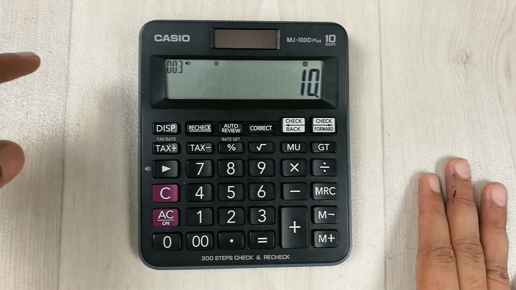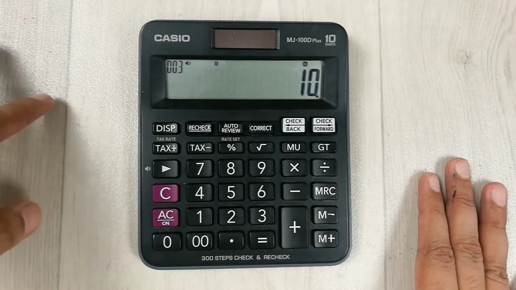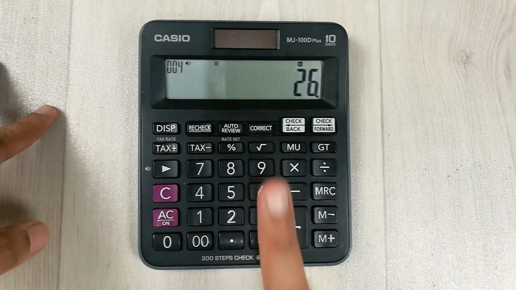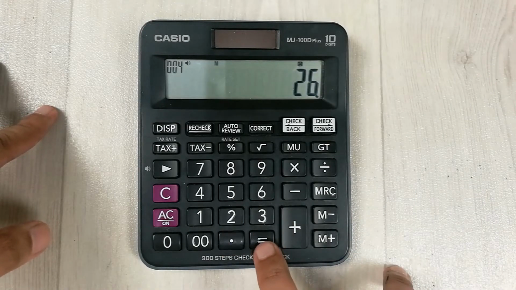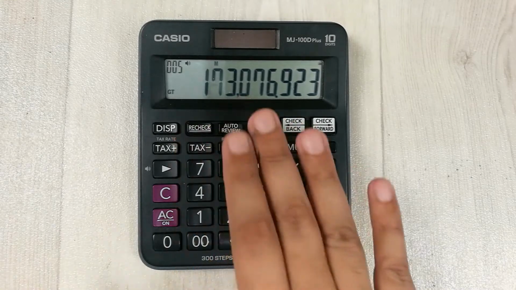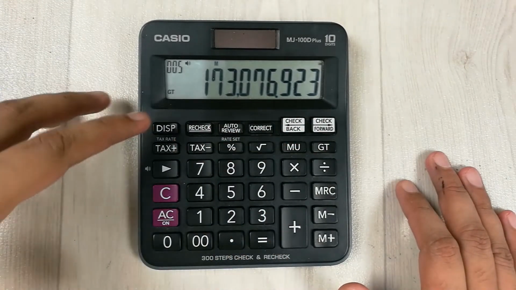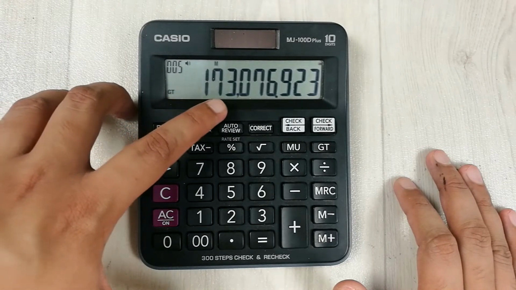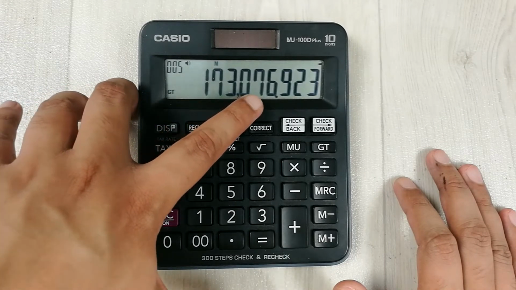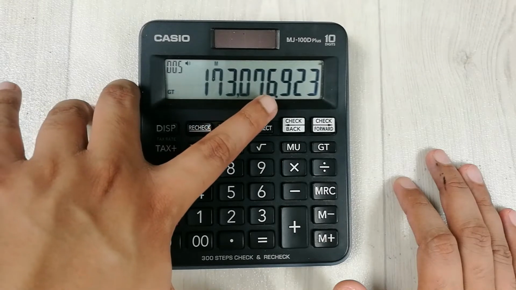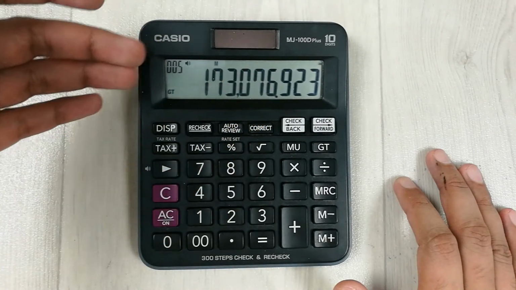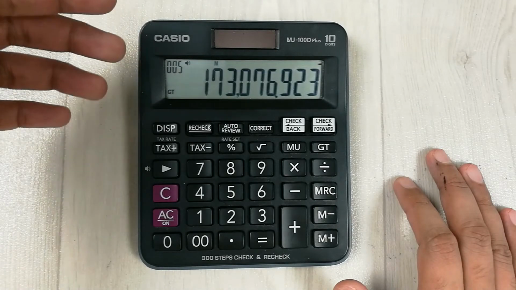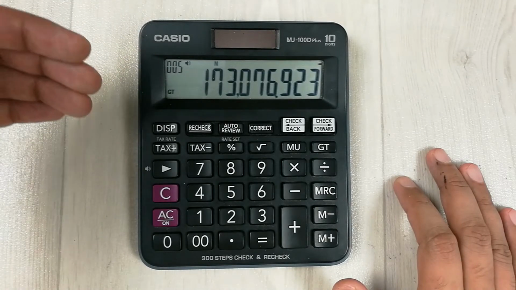Okay, and in the last step we divide it with 26. Okay, so divide 26, always 26, and then we press equal. So guys, here is your answer. This is your gratuity after 10 years. So it will be 173,076.92. Okay, or you can call it as 1,73,076 rupees and 92 paisas.